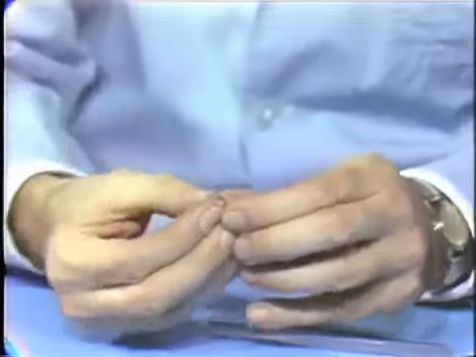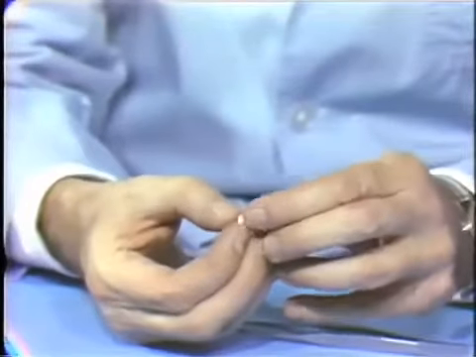The backing is returned to the facing and checked all the way around.